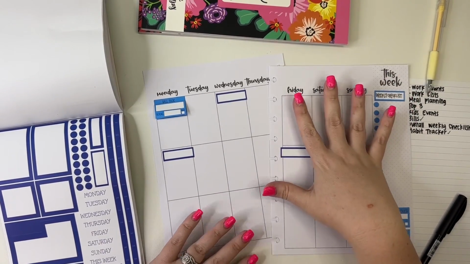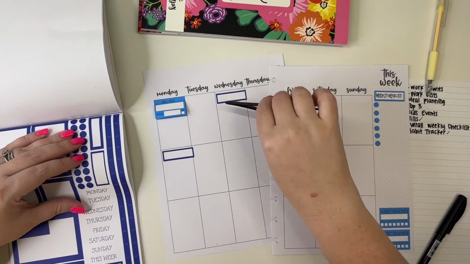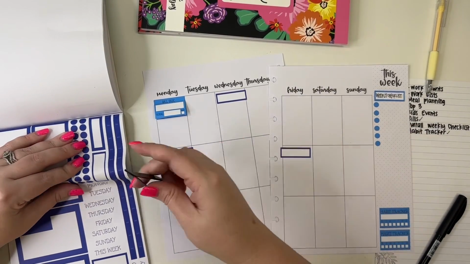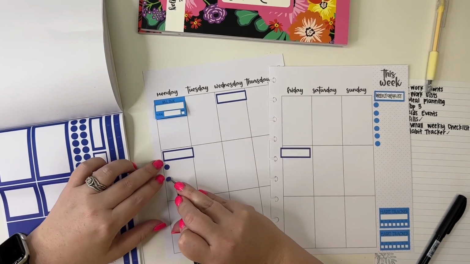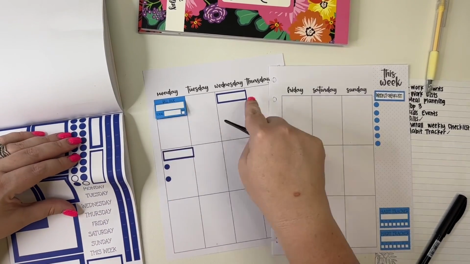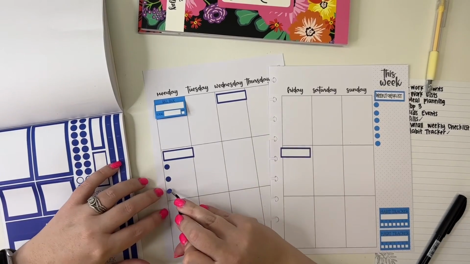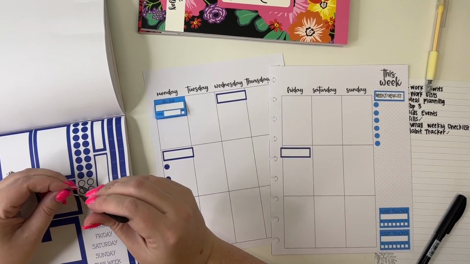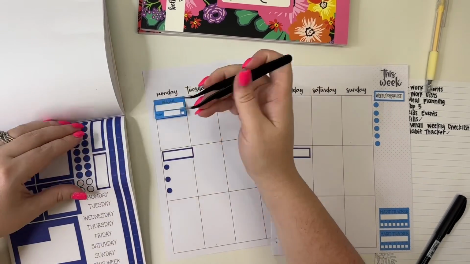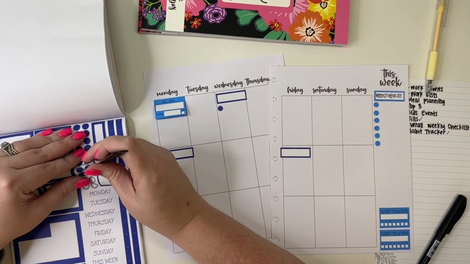You totally can. I just don't like having them all in a row because I feel like it makes the spread look kind of unbalanced. But if you like having them all in a row and you want to do Monday, Tuesday, Friday, or Monday, Wednesday, Friday right in a row, that is totally fine. Again, it's your planner. I'm just showing you how to set up a template that would work for you every single week.